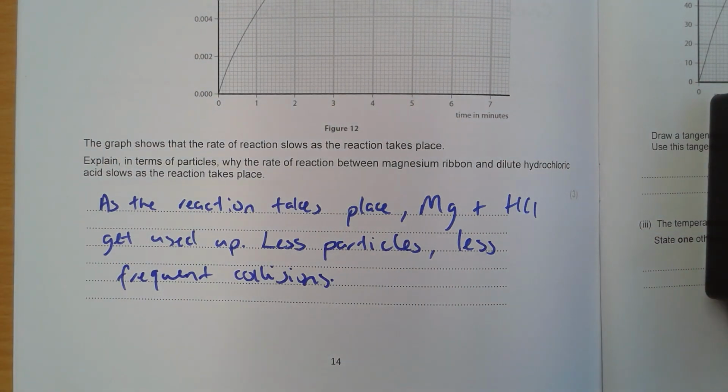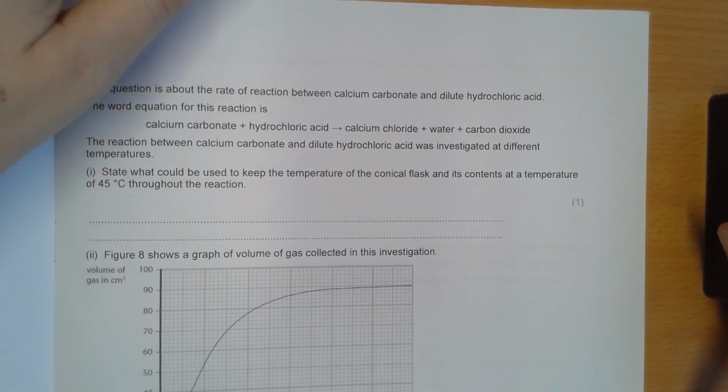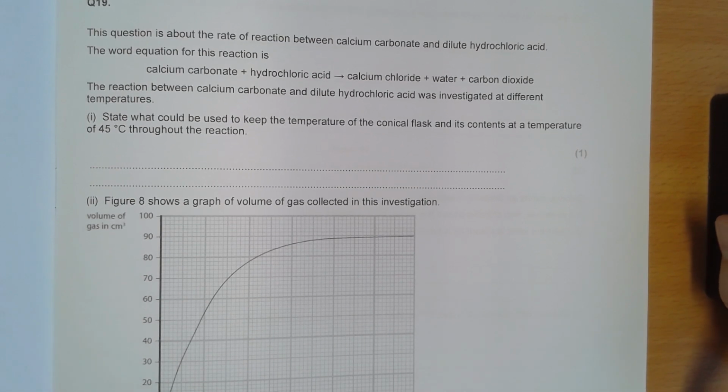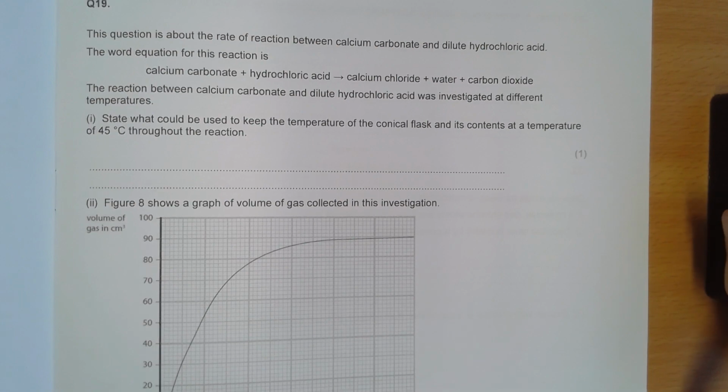Less particles and then less frequent collisions. Okay. Next question is based on practical, so you would have done this. You want to keep a conical flask at 45 degrees Celsius throughout a reaction. What do you do? A Bunsen burner is not going to work. Okay, you can't control the temperature of a Bunsen burner in the same way.